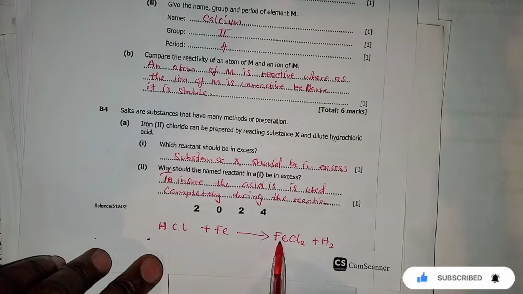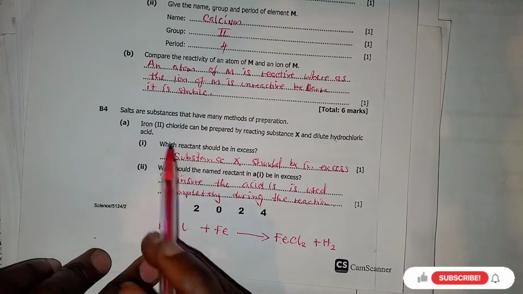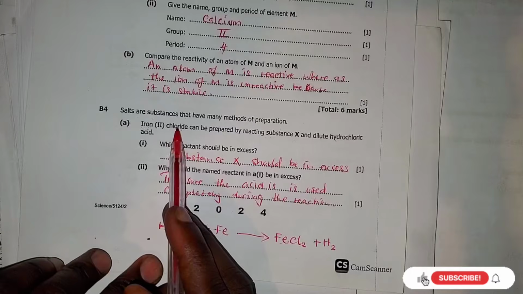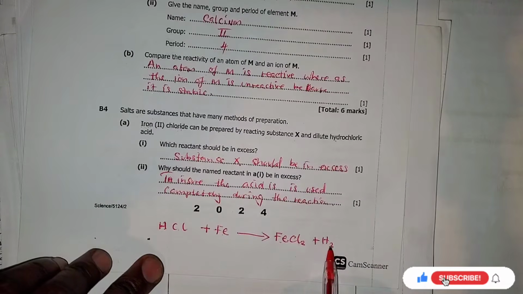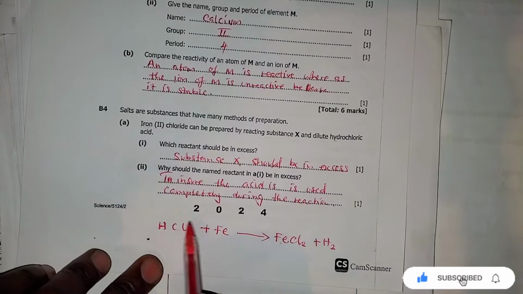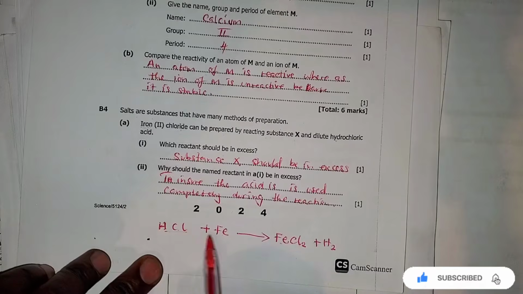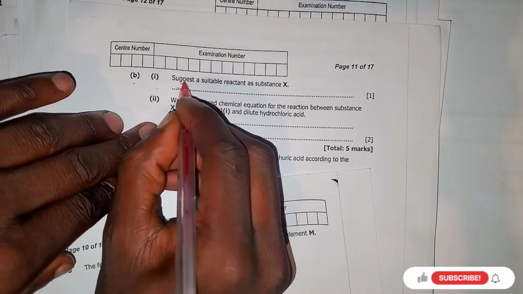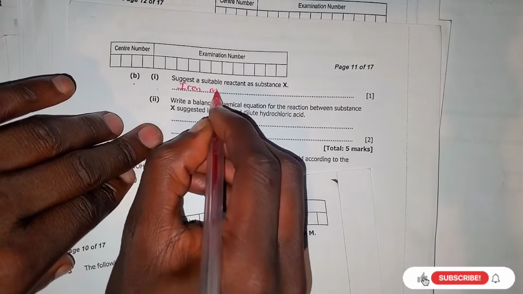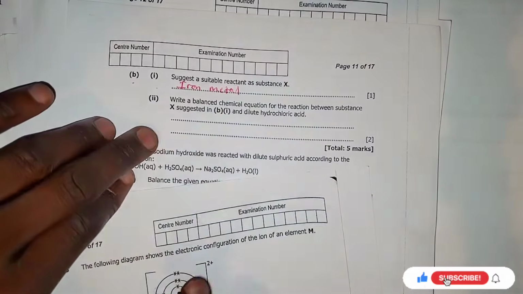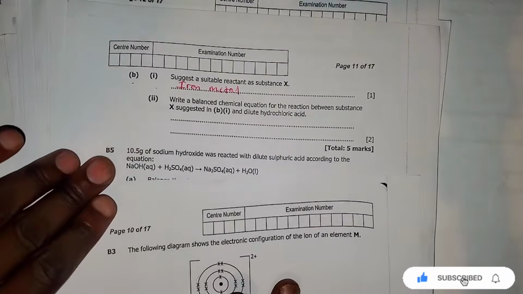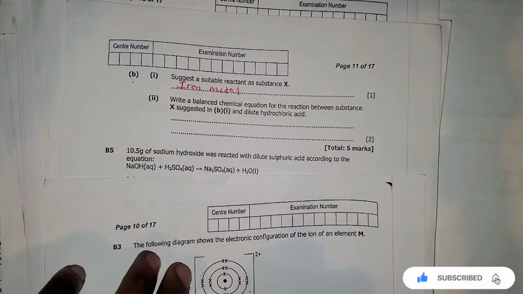This is iron(II) chloride, then this is hydrogen gas. Hydrochloric acid, iron. So the answer here is iron metal. So you can just say here, iron metal. Very good. Let's go to the next question.